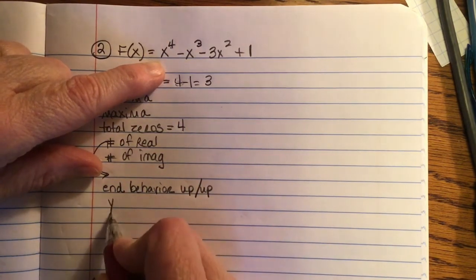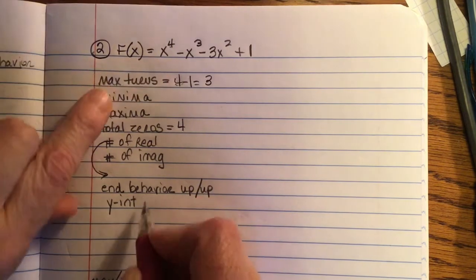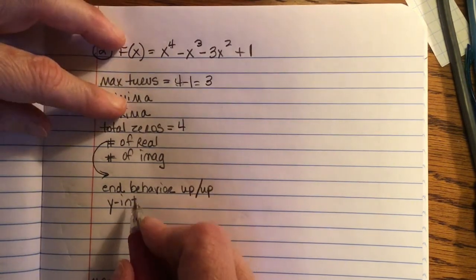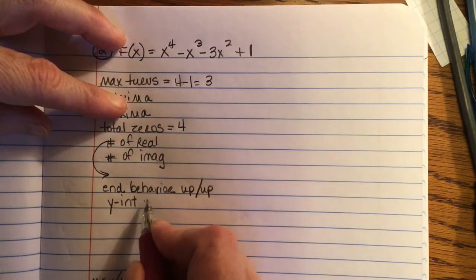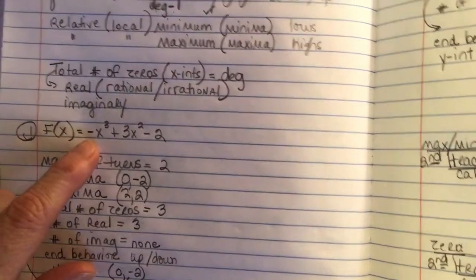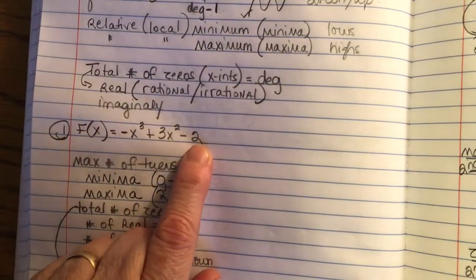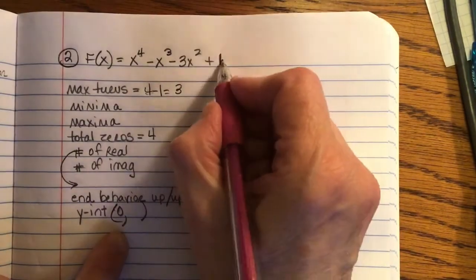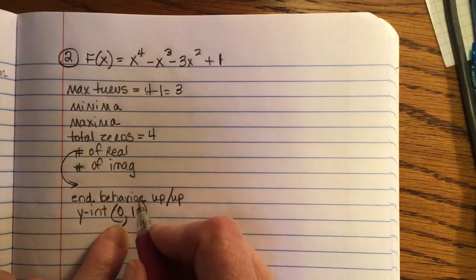And then we have the y-intercept, which is equal to, oh, by the way, if you remember, y-intercept is when your x is 0. And if we had gone to this one over here, if you put 0 in for x, 0, 0, -2, your constant was your y-intercept. So in this case, my y-intercept is going to be 1. And what else do I need?